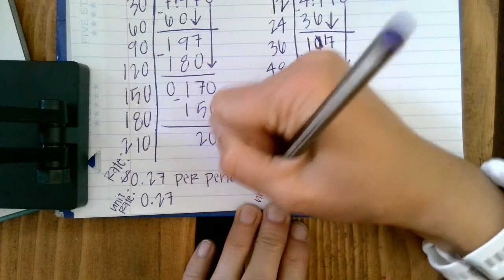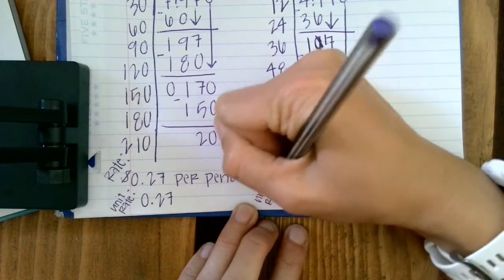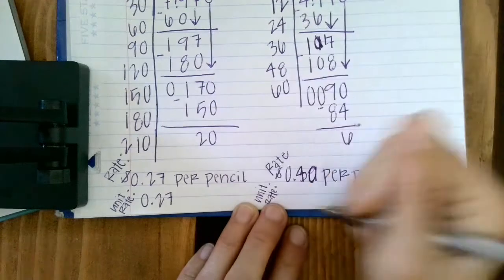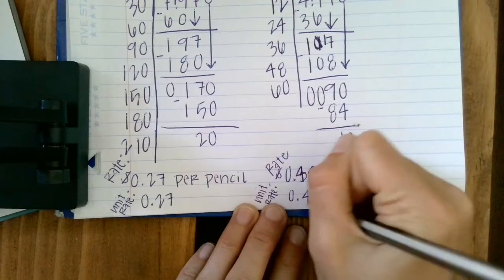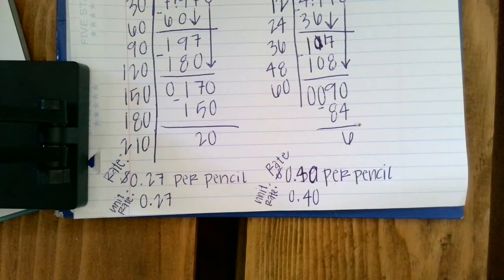Leaving the unit rate at 40 hundredths or 4 tenths. Either way, the value is still the same.